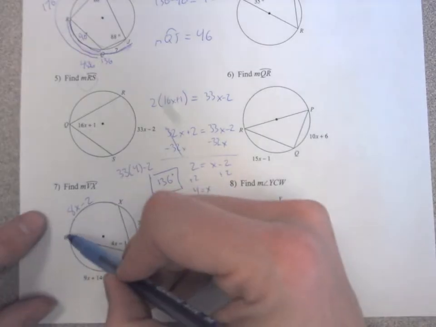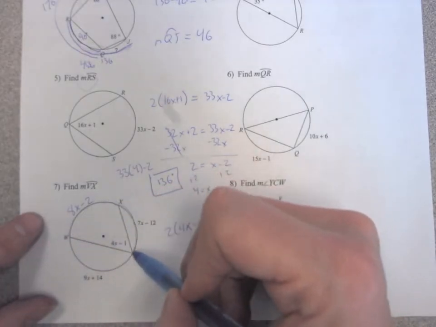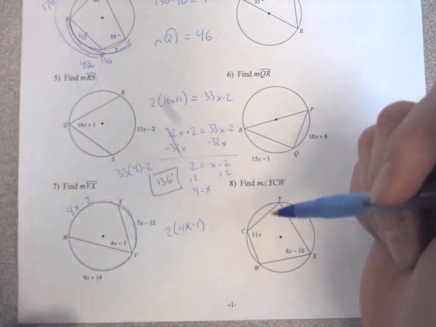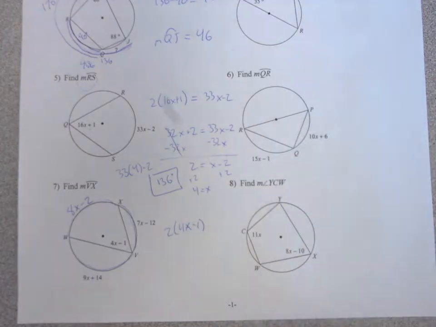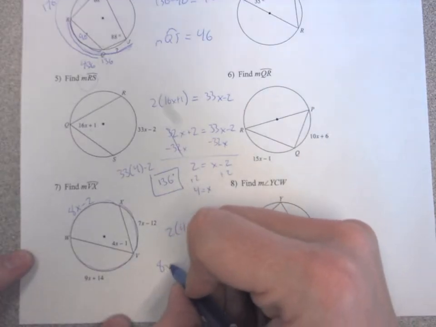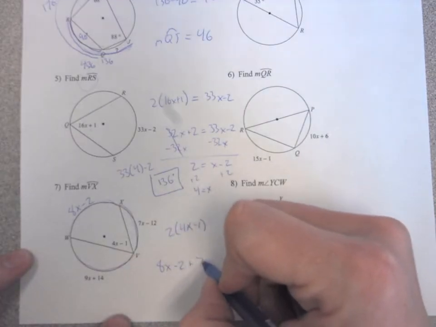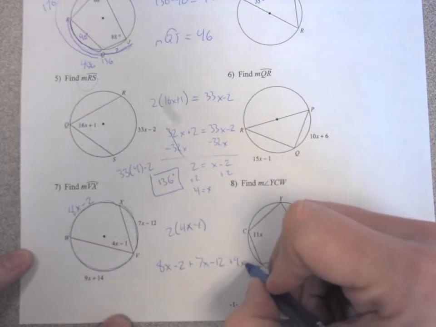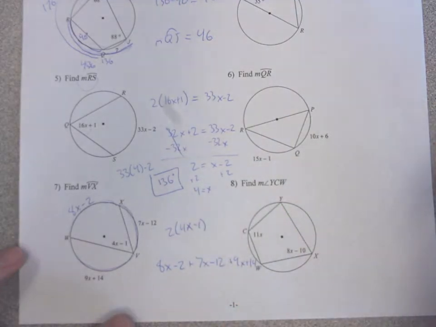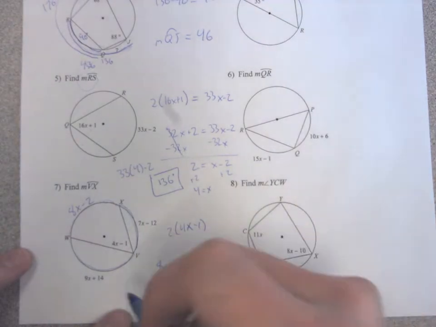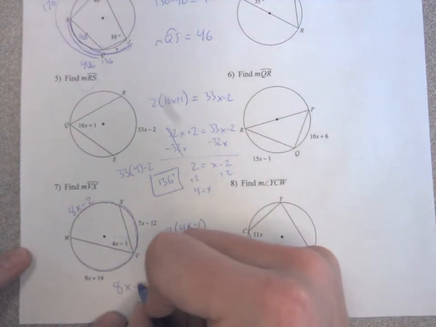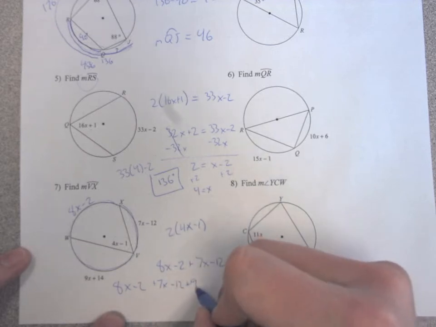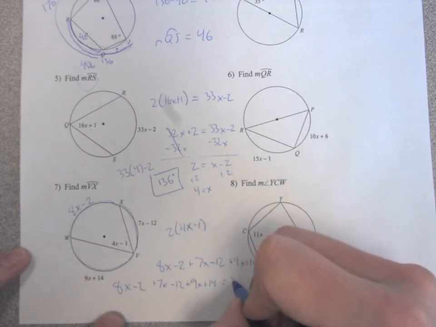Now if you think about it, I have this arc, and this arc, and this arc. And if you add all three together, you're getting all the way around the circle. So what I'm going to do is take those 3 arc measurements, put them all together, running out of room here, and set that equal to 360. Shoot, I should have given myself a little bit more room. 8x minus 2 plus 7x minus 12 plus 9x plus 14 equals 360.